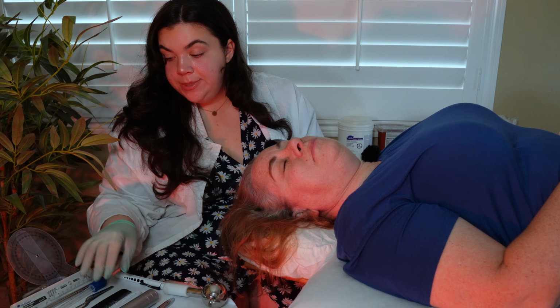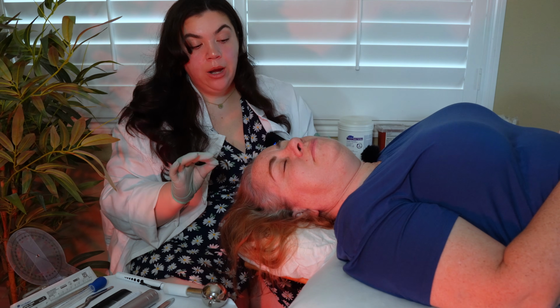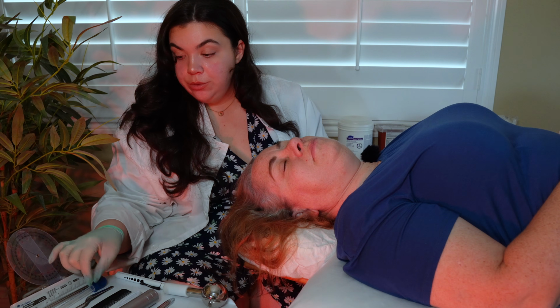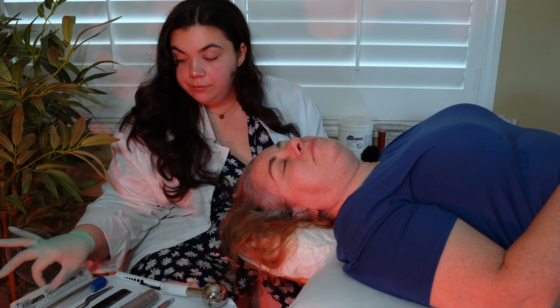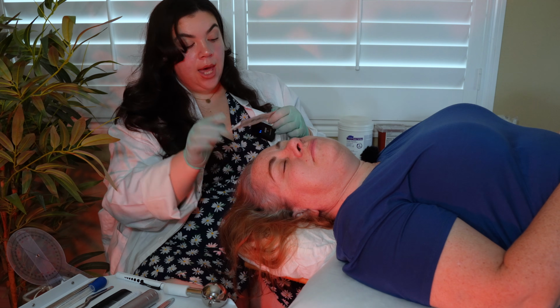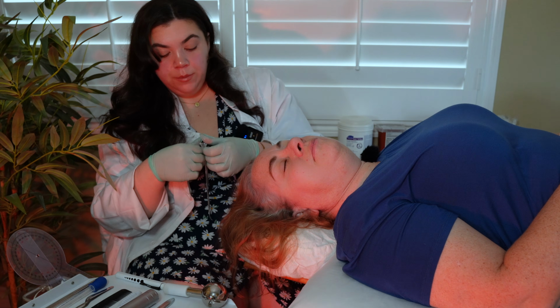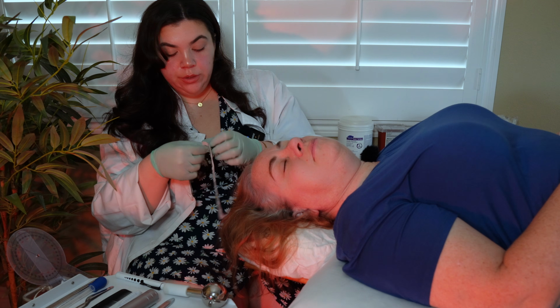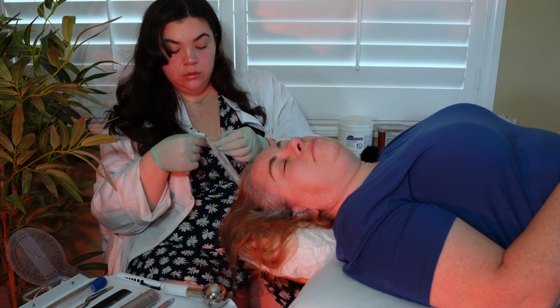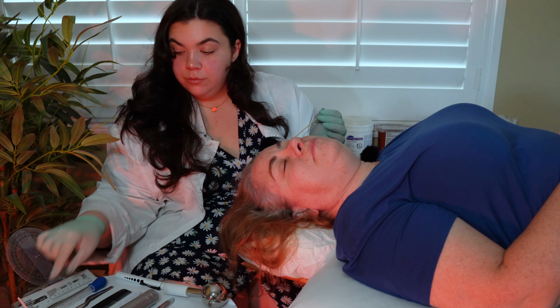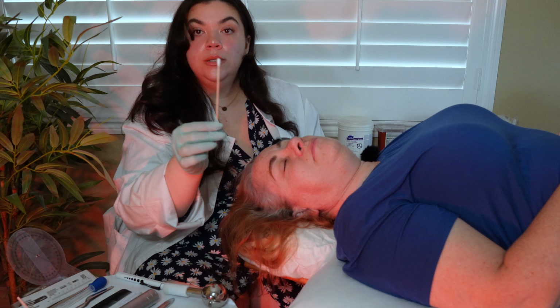Now we will be obtaining samples of her brow, lash, and hair. So what we are going to do, firstly, is I have just a regular cotton tip applicator. I'm going to go in with the first. It looks just like this. Everyone should be fairly familiar.